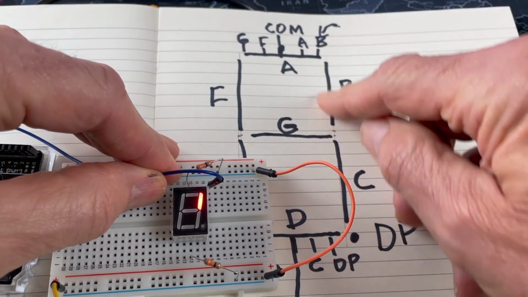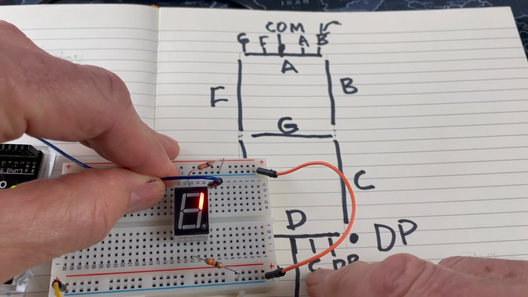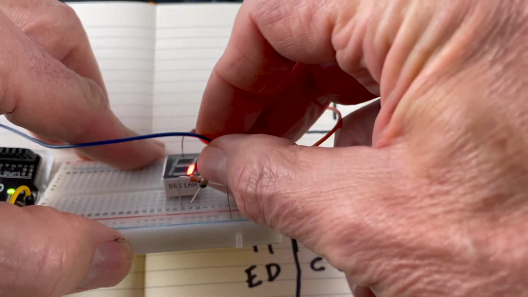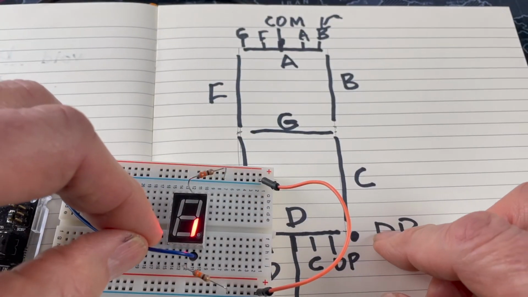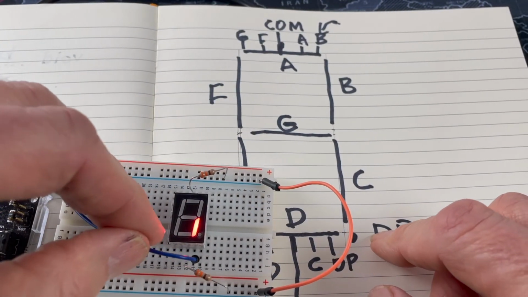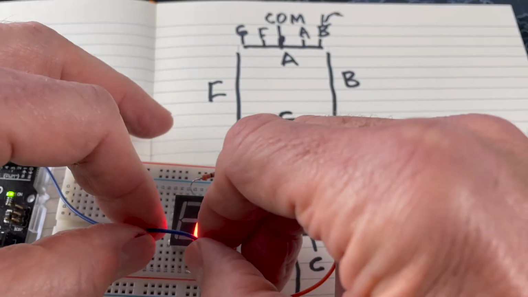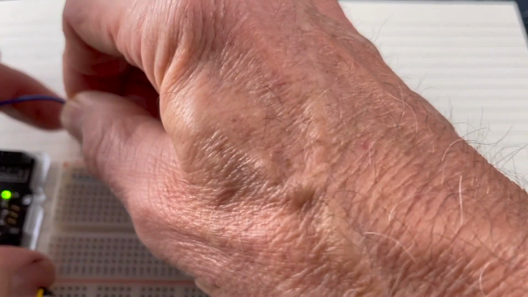C, if I went to light up C, it would be the one to the right of the resistor. Let's do that one. There's C. And if I wanted to light up B and C, I guess I'll need another wire. Let me connect this to positive.